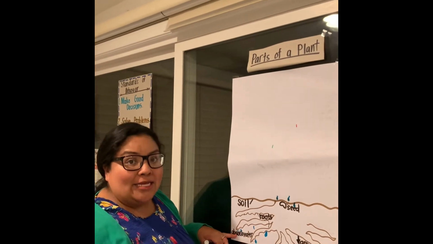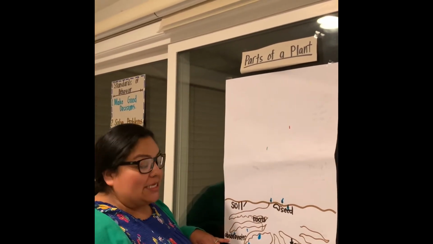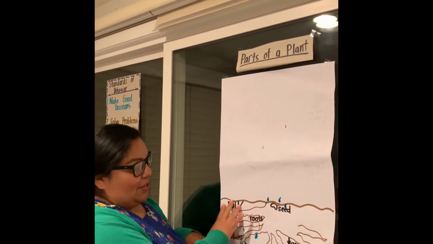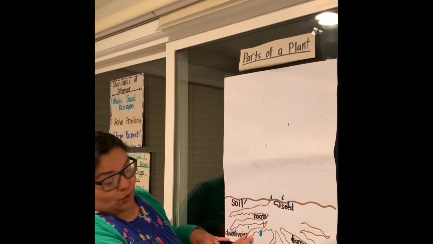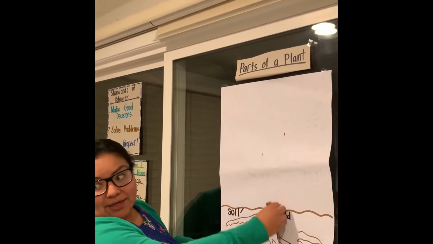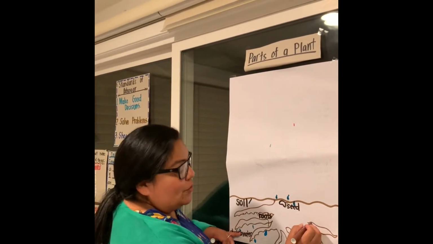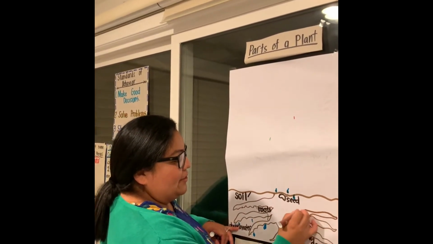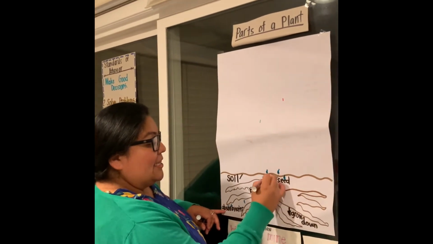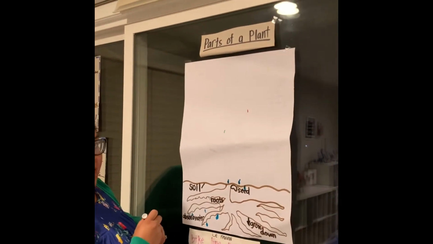So when it rains or when you water your plants or your seeds, the water goes down into the soil and it goes right by your roots, and your roots suck it up like a straw and absorb the water, okay?